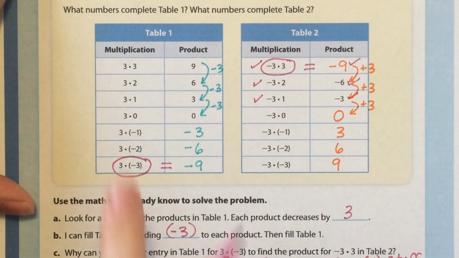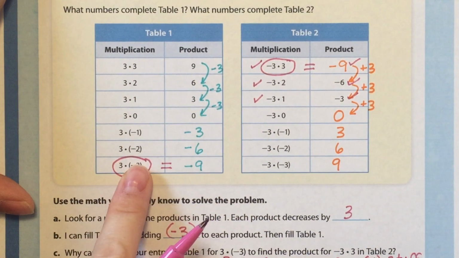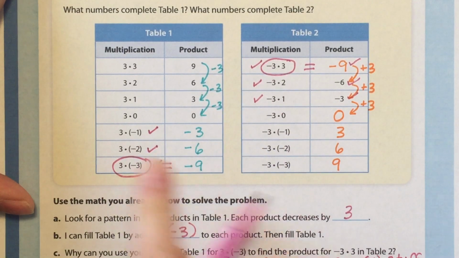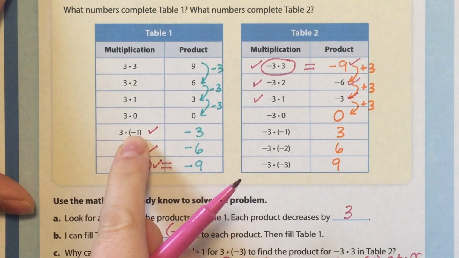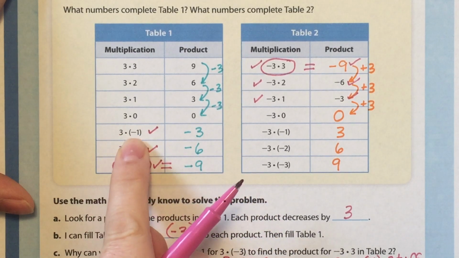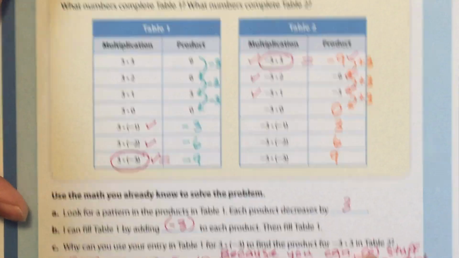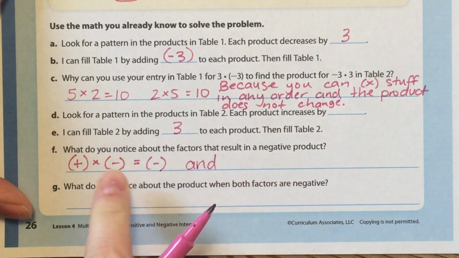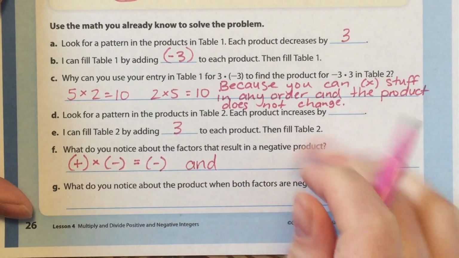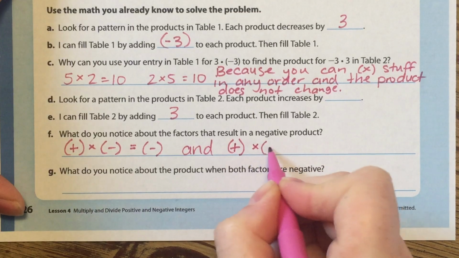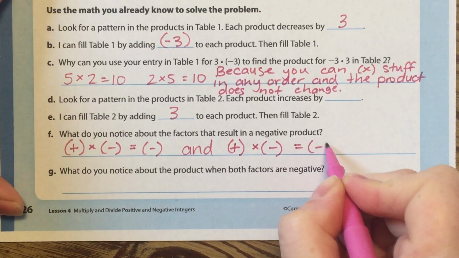In this table, we have a negative outcome here, here, and here. So same thing, when one is negative and one is positive, the outcome is negative. You could reverse these two and the outcome would still be negative.